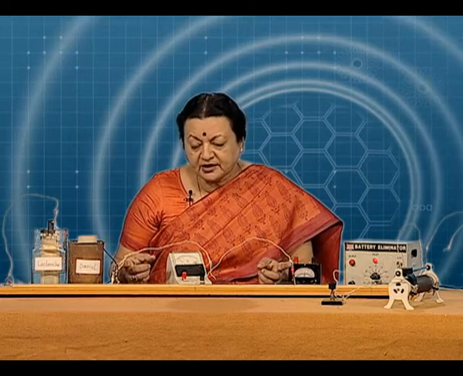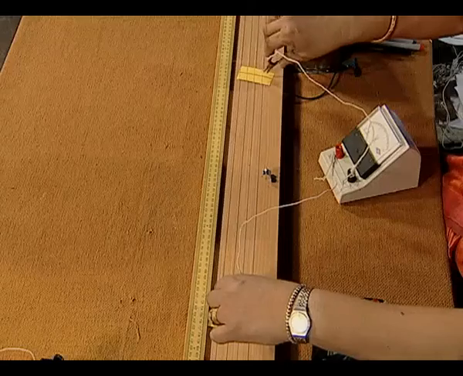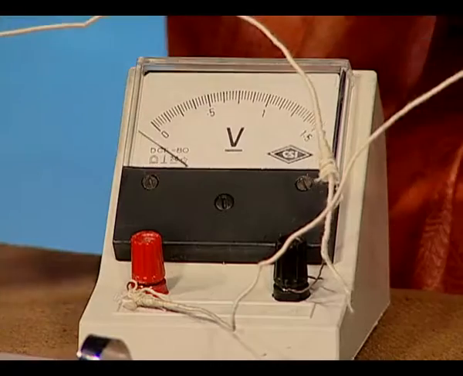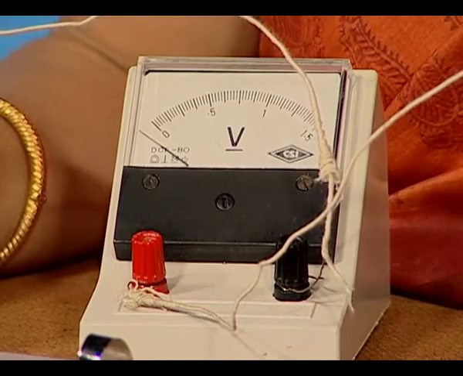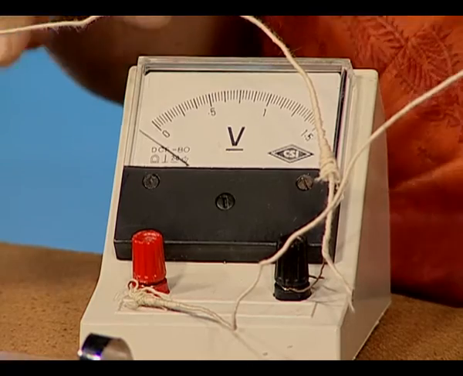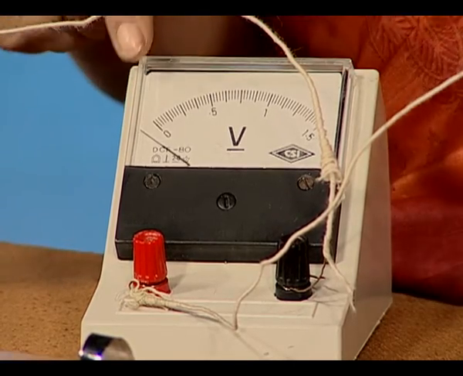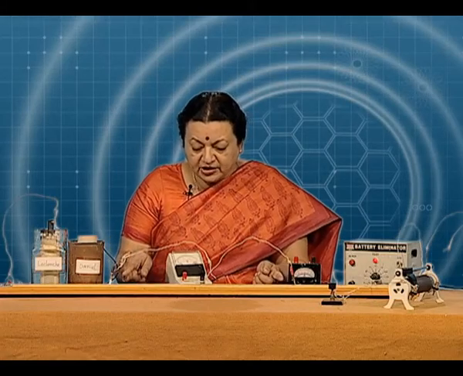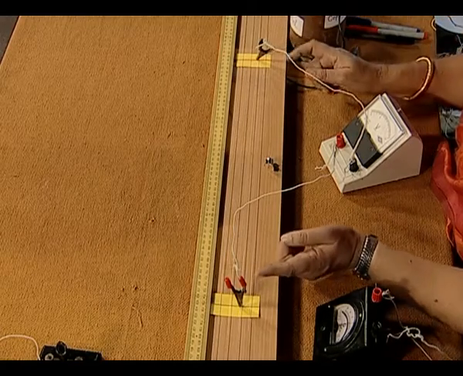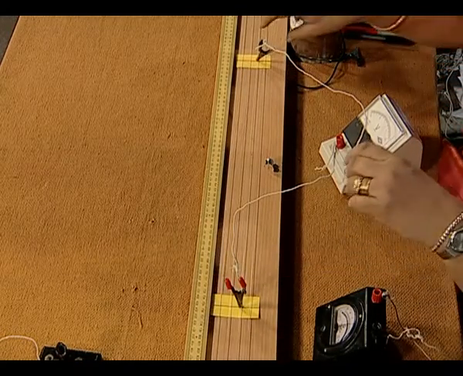Now, we will shift the crocodile clips to the next wire. The distance between the two would still remain 50, but let us see what happens. When we connect this crocodile clip on the second wire, the distance between the wire is still 50 centimeters. However, look at the deflection in the voltmeter, it is in the opposite direction. That is to say that the potential of this particular point is less than the potential on the other one, because it is connected opposite.